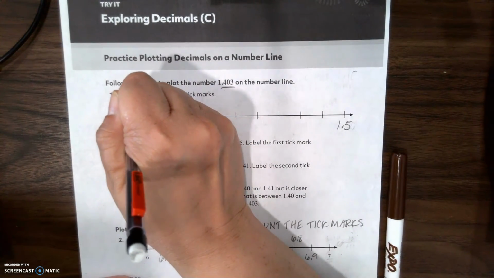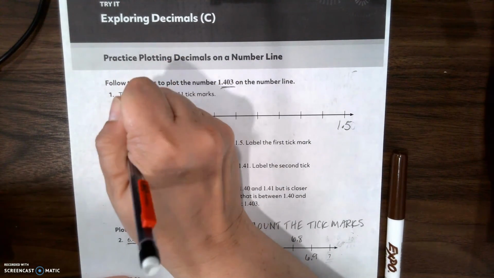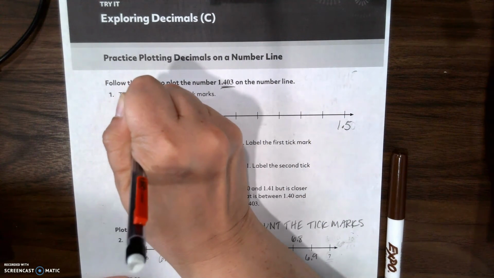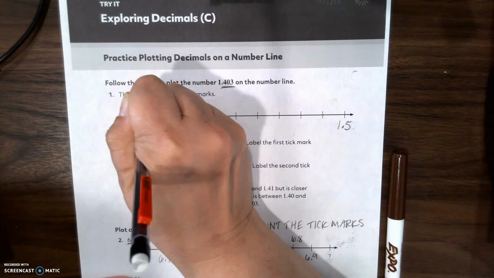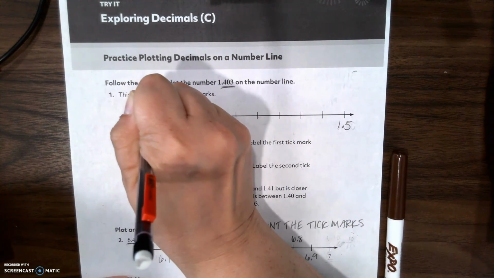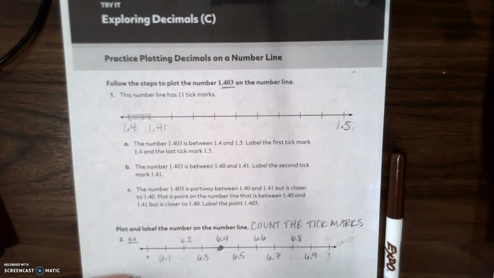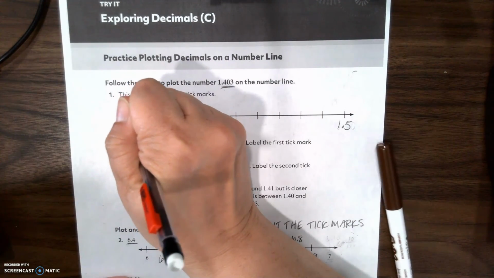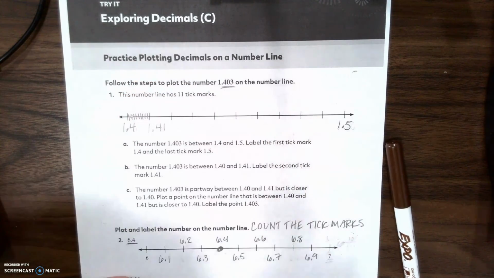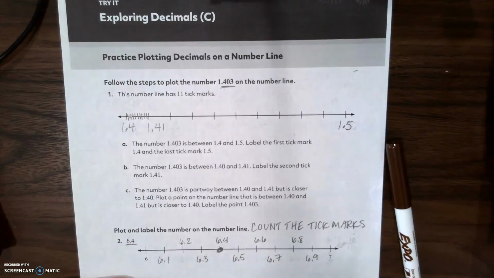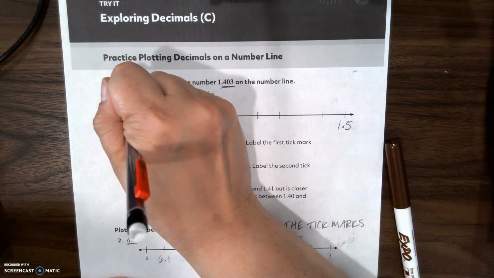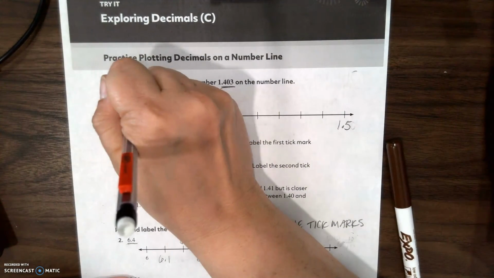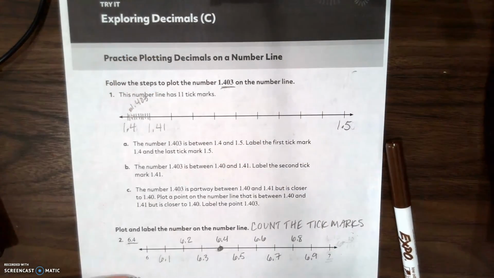So it's going to be pretty darn close, because if we do this, 1, 2, 3, 4, 5, 6, 7, 8, 9, because now we're in thousandths here. 1, 2, 3, it would be about right here. 1 and 403 thousandths. So it'd be right here. Do you see how we did that?